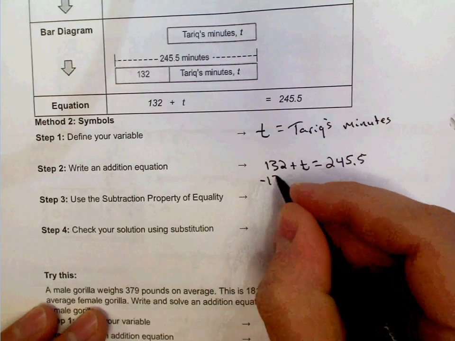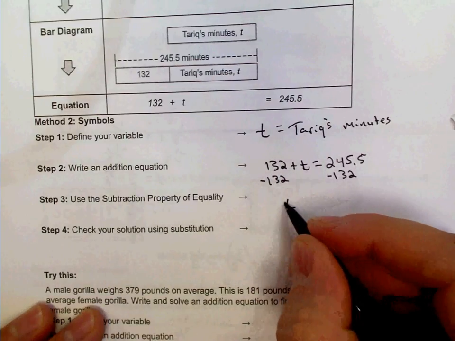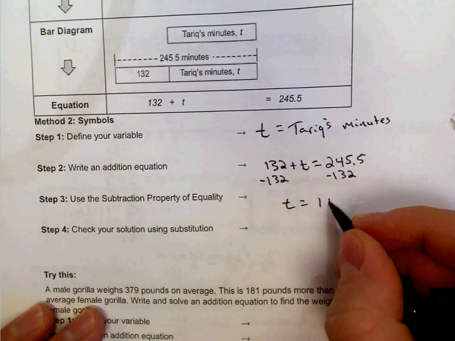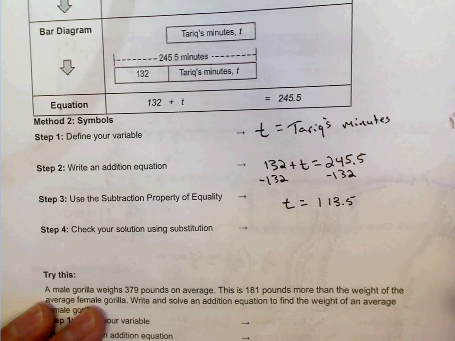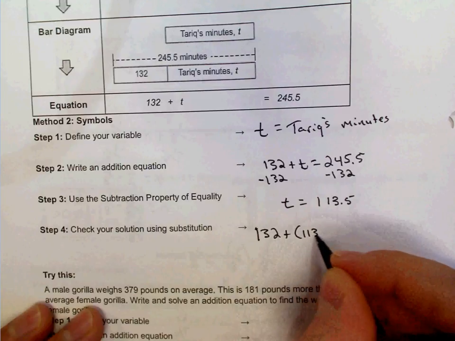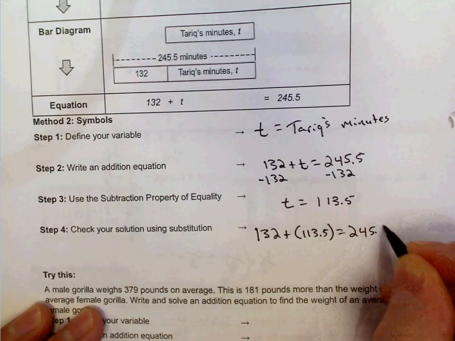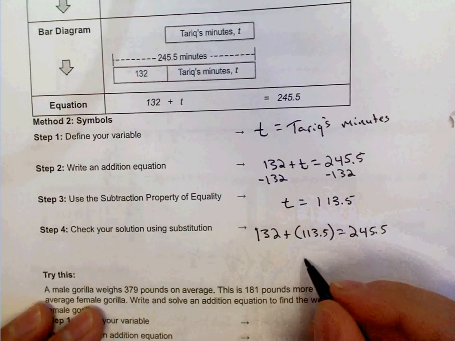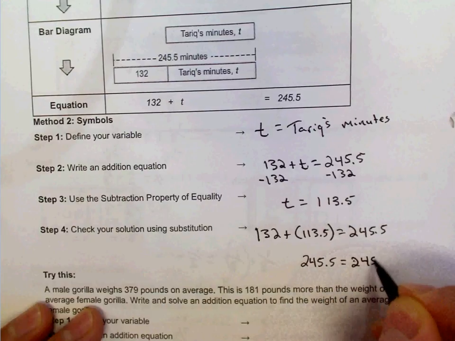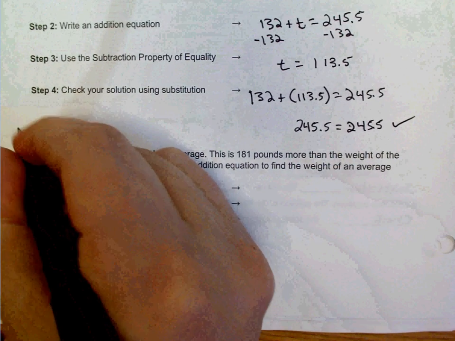We subtract 132 from each side, and we end up with T equals 113.5. We check using substitution. And we get 245.5 equals 245.5. Okay. I want you to pause the video and try this right here.